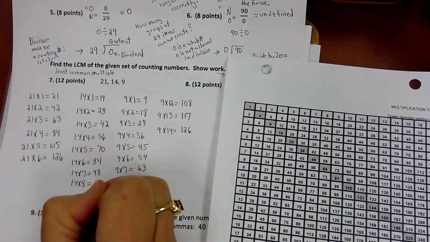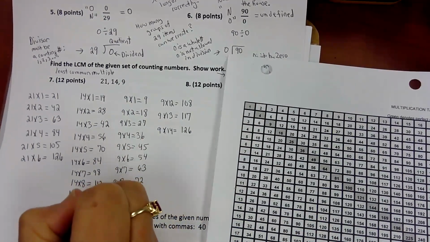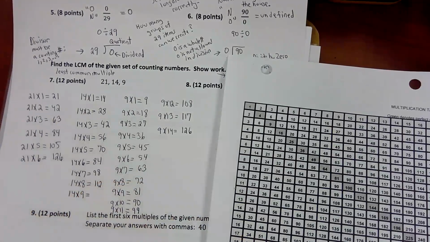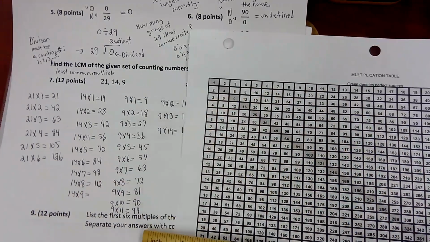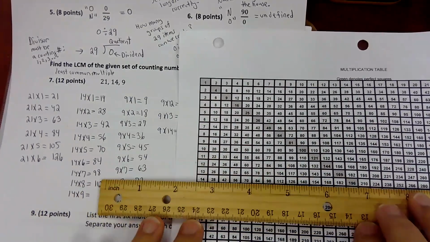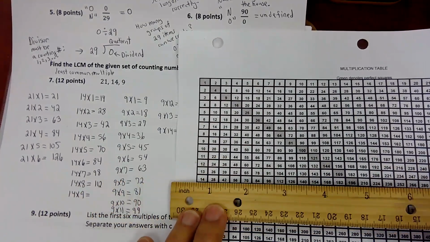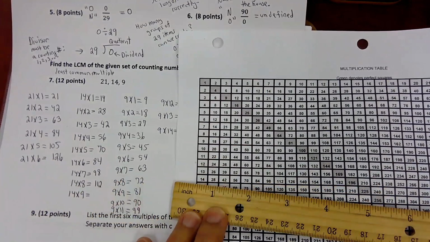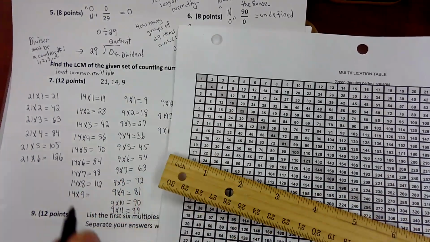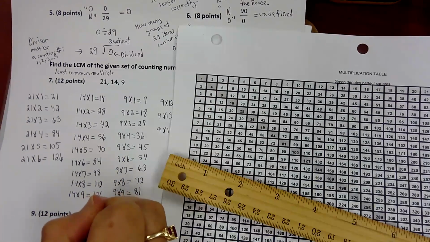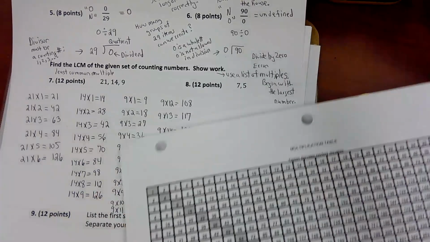Looking good. 14 times 9. 1, 2, 3, 4, 5, 6, 7, 8, 9. That's 126. That looks like that's the match then, because you see, now we see that.